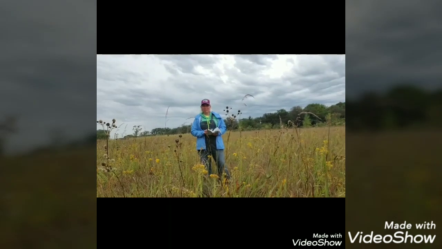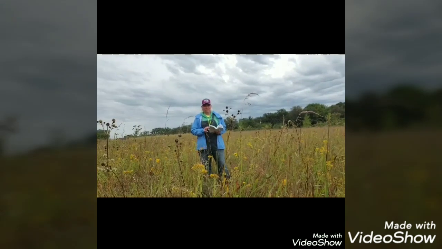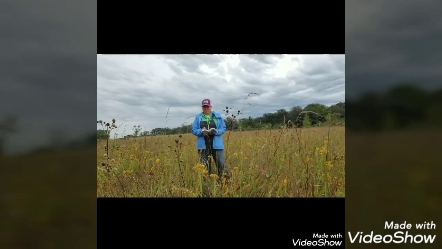So we're going to take a look at stiff goldenrod. My thought process is, if you learn how to identify the easier plants, then you move on to the harder plants. So that's why we're going to start with stiff goldenrod. If you have a Peterson Field Guide to Wildflowers, and you look at page 190, I feel like I'm saying turn in your Bible to such and such a page.